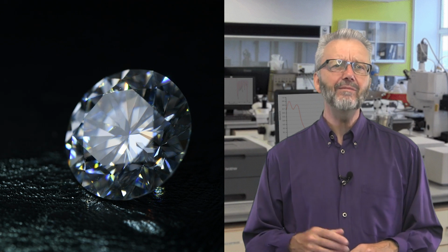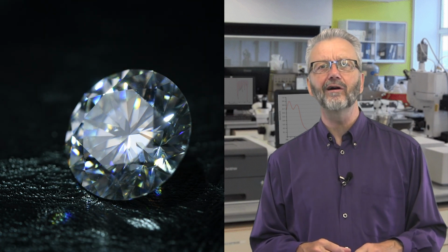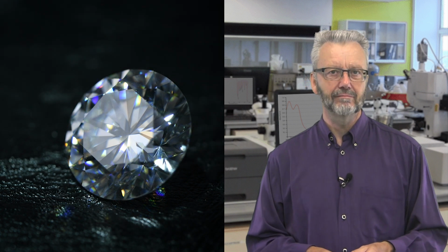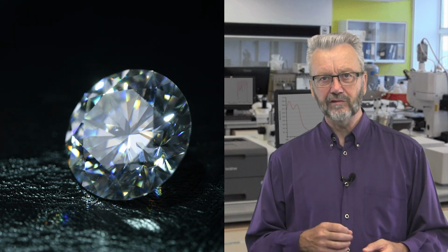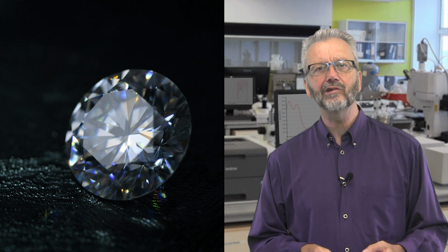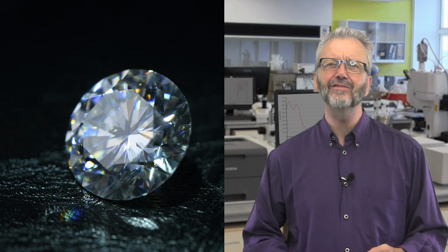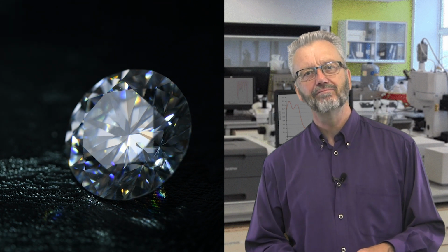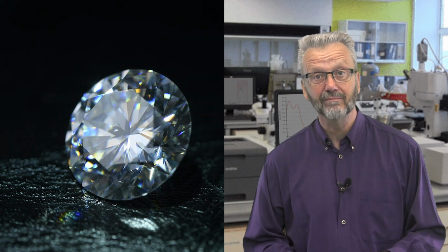Take, for instance, the case of a diamond. A diamond is an unstable form of carbon which is slowly turning to another form, graphite. However, the process is so slow that at room temperature it would take billions of years for a diamond to completely turn into graphite. So nobody's really worried about it.